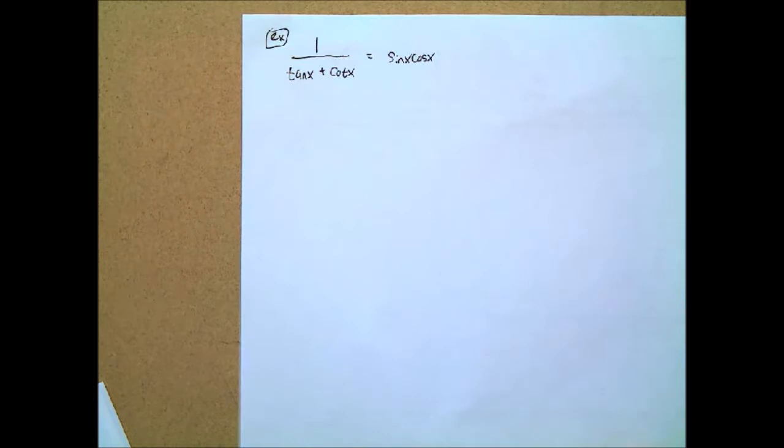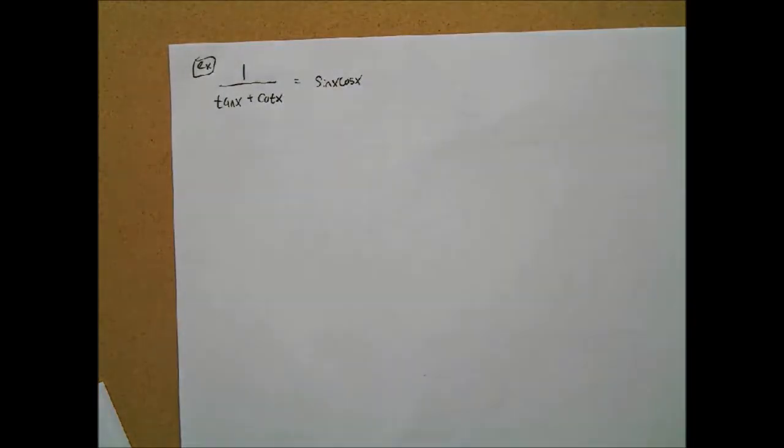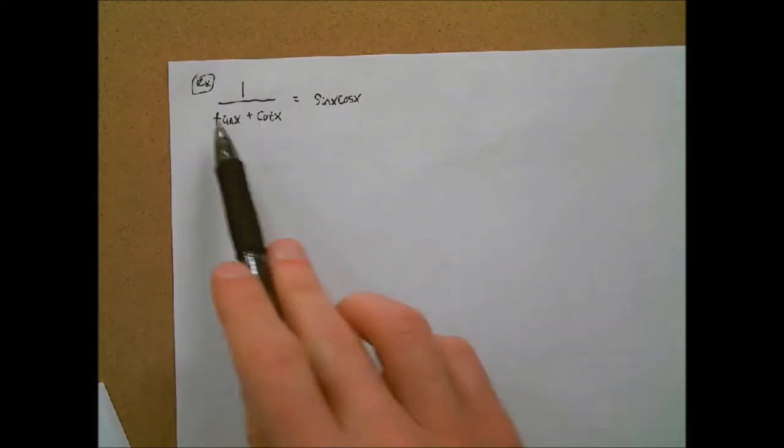Okay, here's one. We're trying to take 1 over tangent x plus cotangent x and let it equal sine x cosine x.